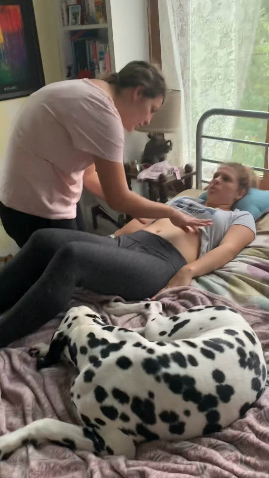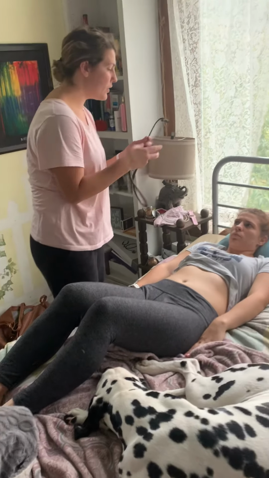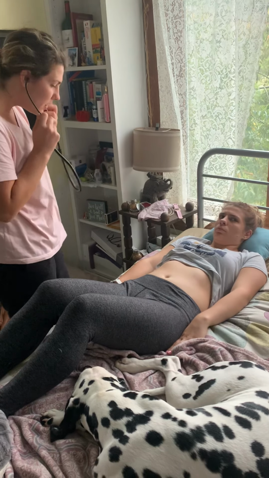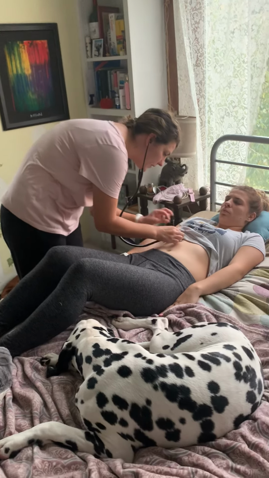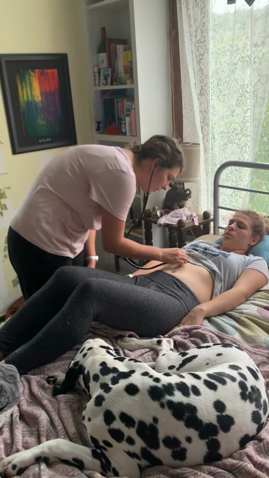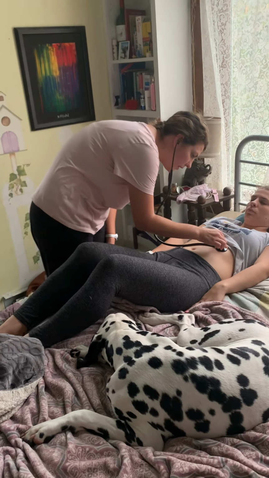Also going to listen to all 4 quadrants, listen to your bowel sounds, using the diaphragm on my stethoscope. And give a listen in all 4 quadrants here.